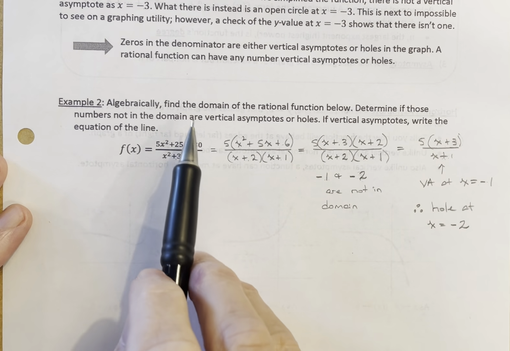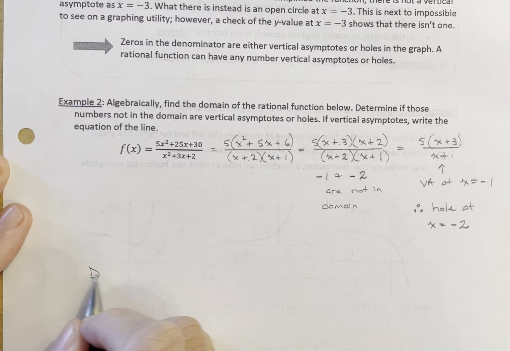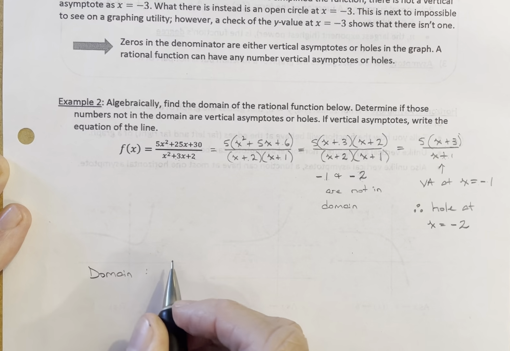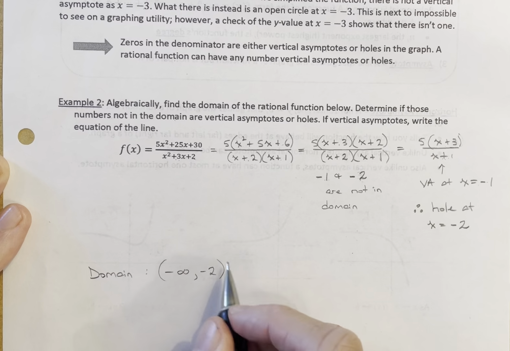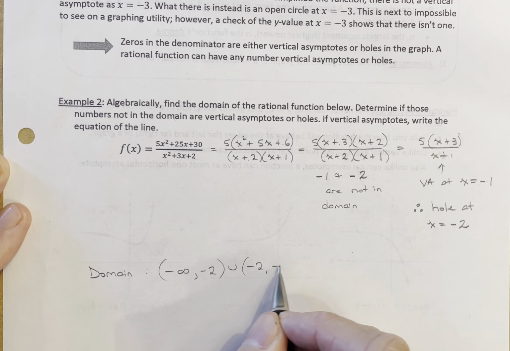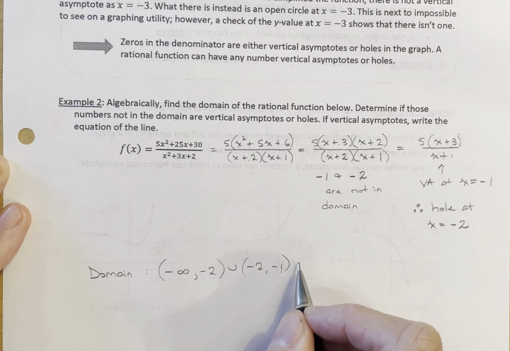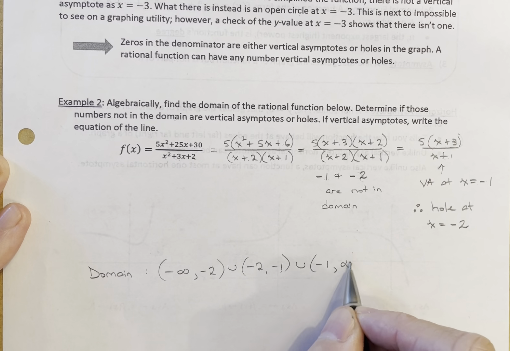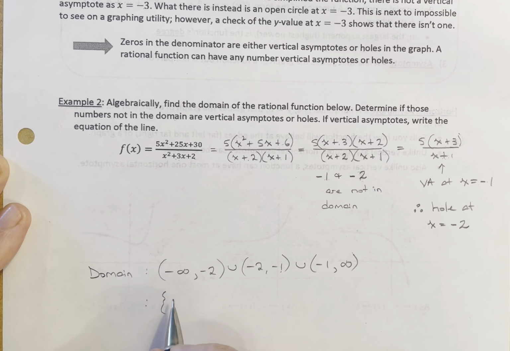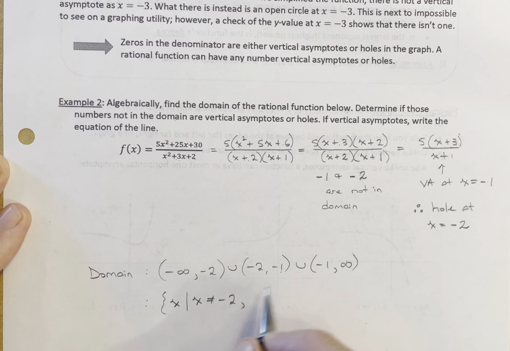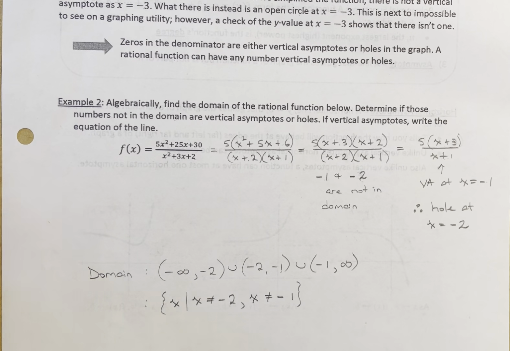So, find the domain. The domain in interval notation is from negative infinity to -2, that's a hole, and then from -2 to -1, -1 is a vertical asymptote, and then from -1 to positive infinity. That's interval notation. In set builder notation, we can say all x's such that x is not equal to -2, and x is not equal to -1.